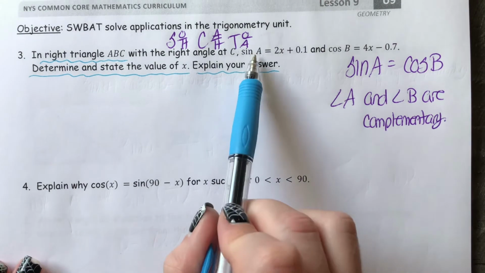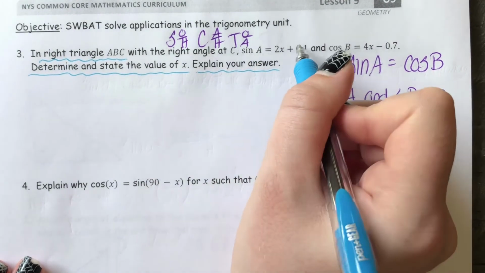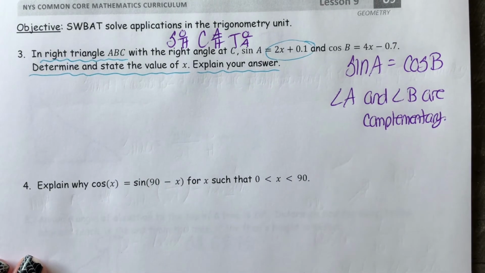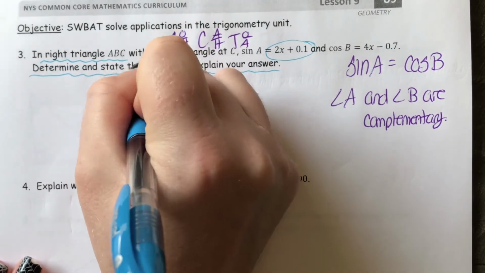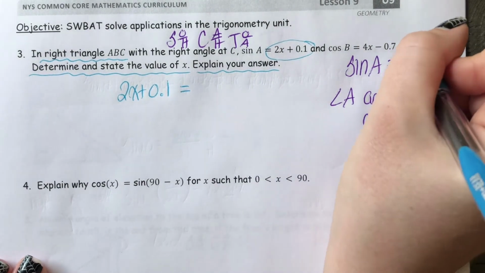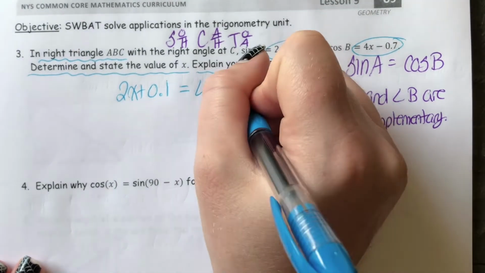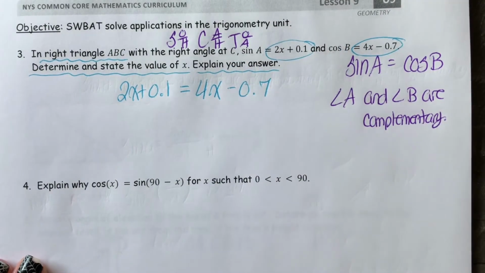So again, if I know that sine of A equals cos of B, well, if sine of A is 2x plus 0.1, that means it's going to equal cos of B. Cos of B is 4x minus 0.7.